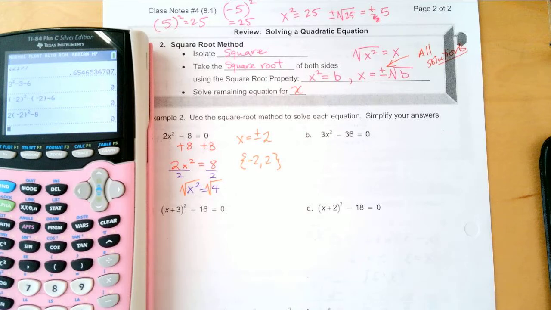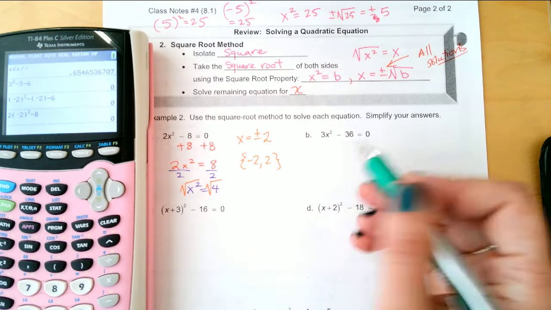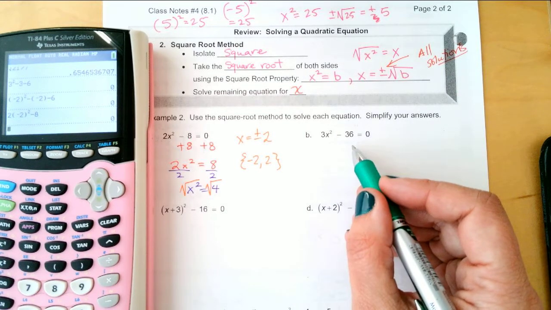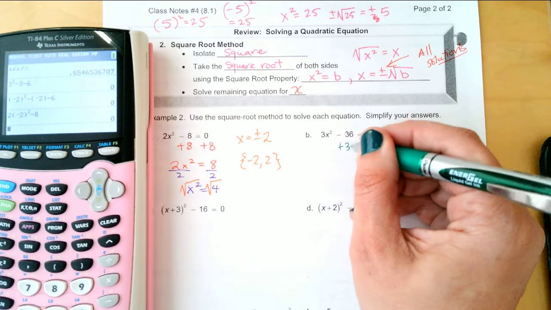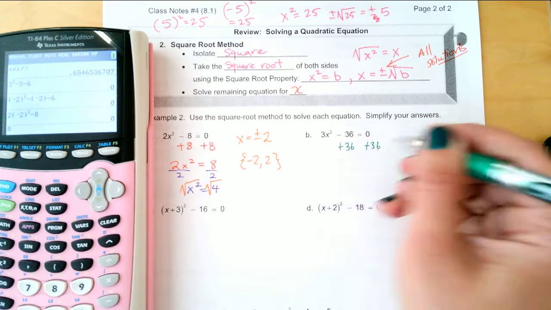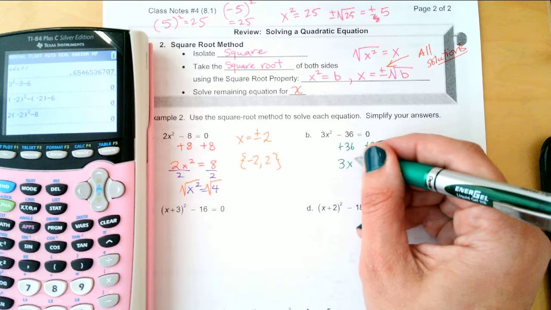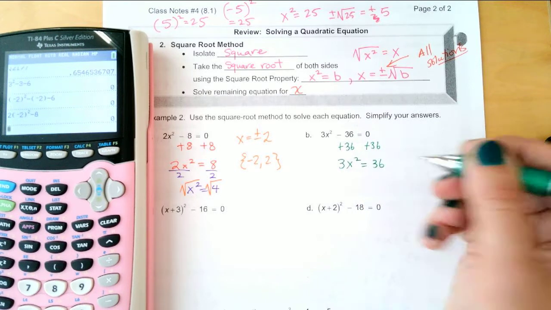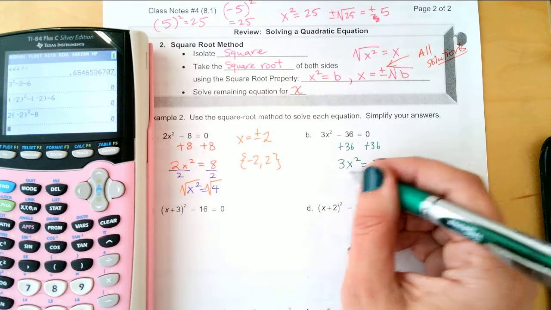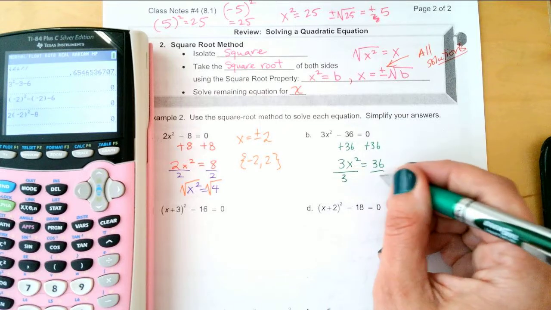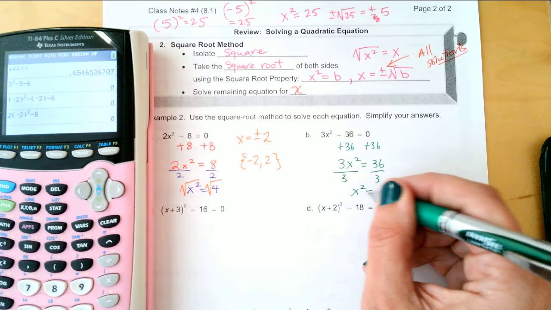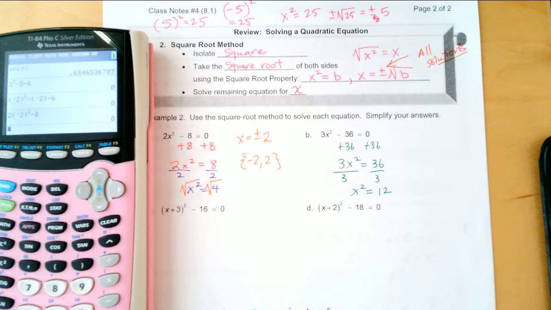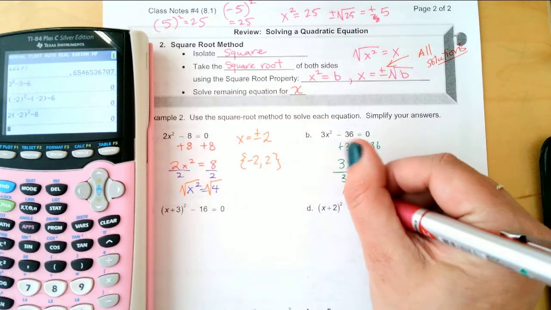Okay, what should I do to solve? Let's do b together. What would you do here? Add 36 to both sides. You get 3x squared equals 36. And what should you do next? Yes, x squared equals 12. So what number times itself equals 12? It's not a perfect square, is it? But you can still take the square root of both sides.